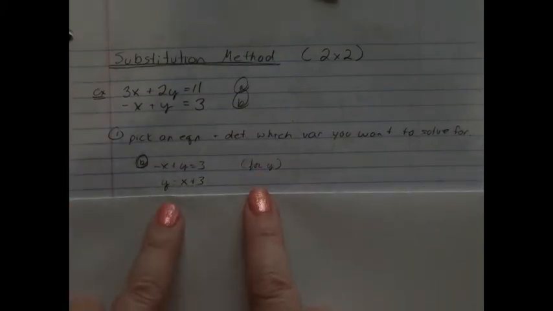I am now going to solve for y, and here you go. y equals x plus 3. That's step 1. I picked an equation and solved for a specific variable.